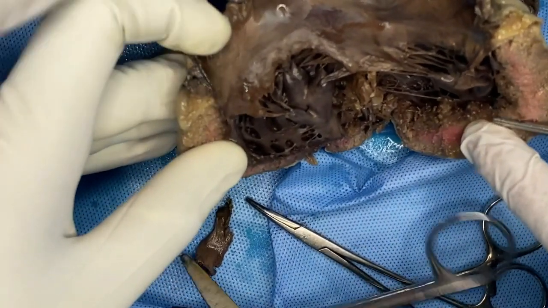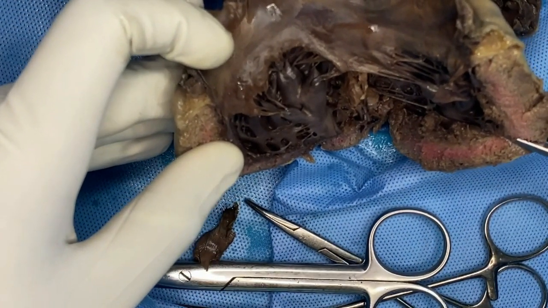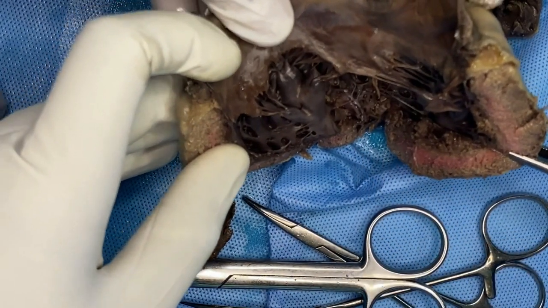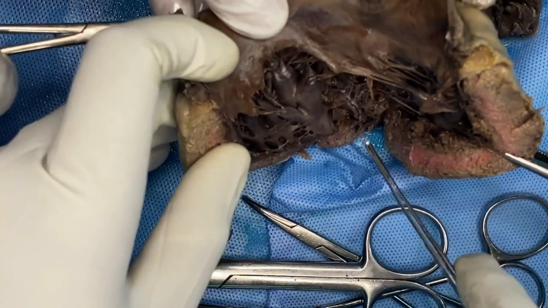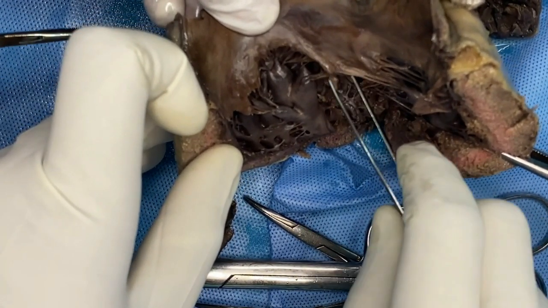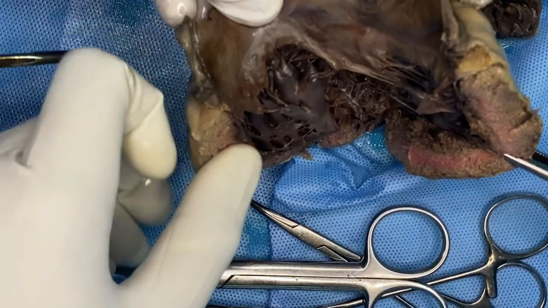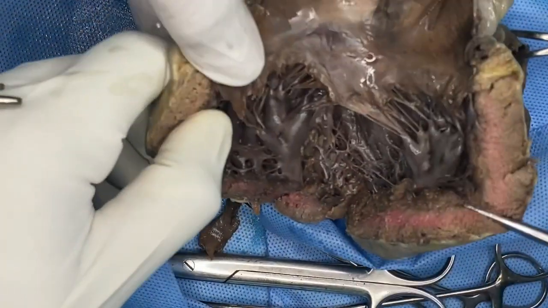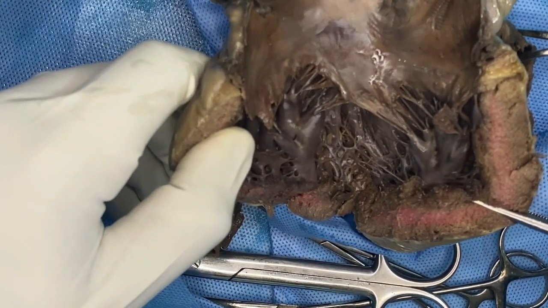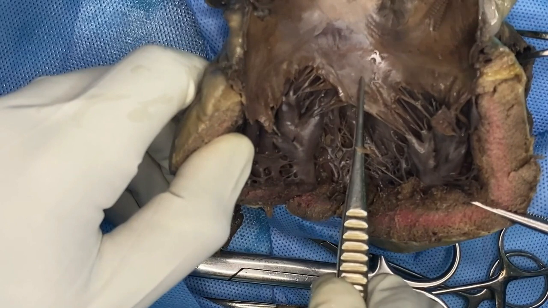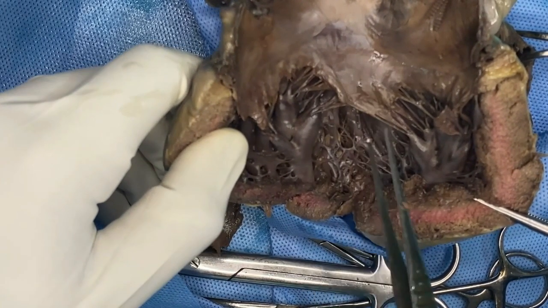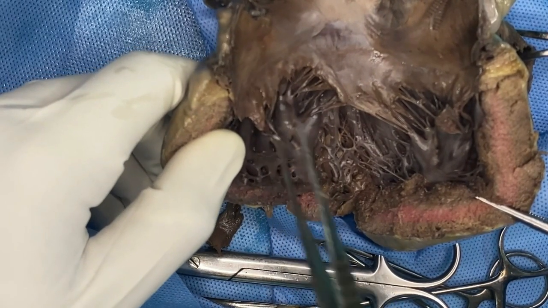So now I am laying open the anterior mitral leaflet. I will now lift the anterior mitral leaflet. This is the anterior mitral leaflet, which is triangular in structure. This is the posterior mitral leaflet.